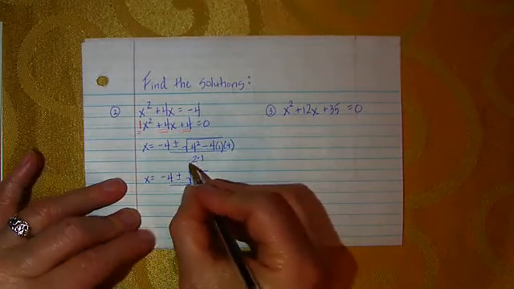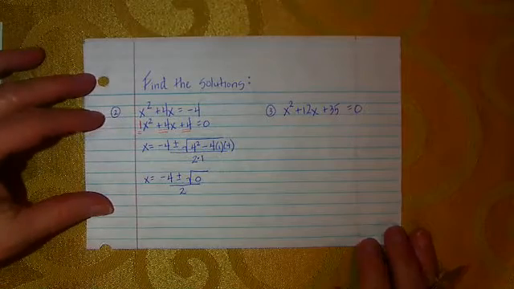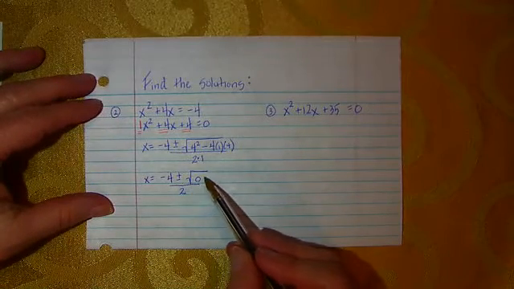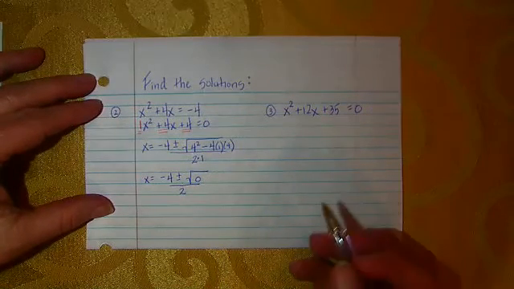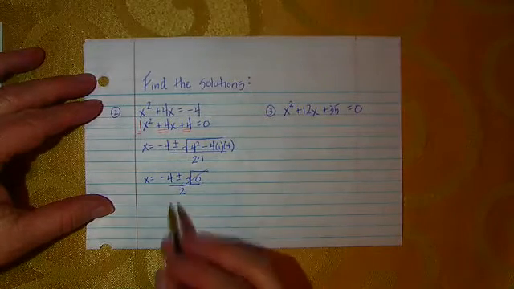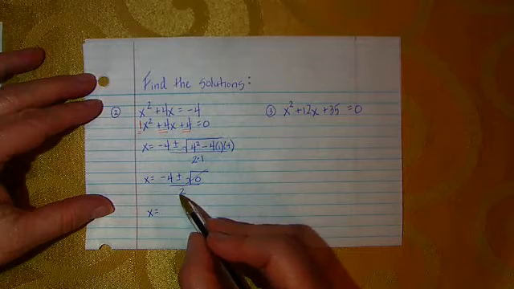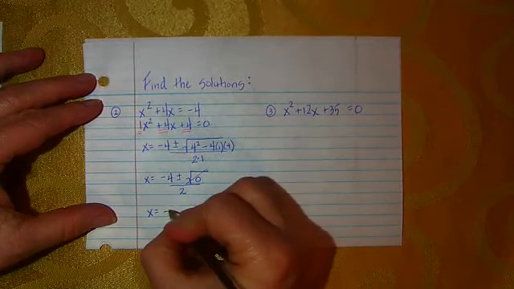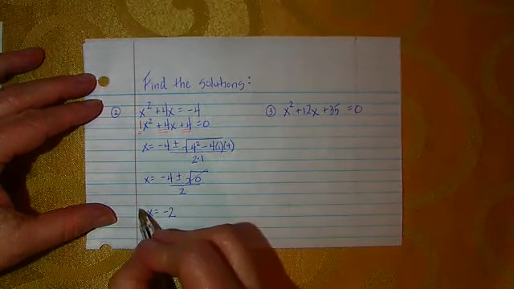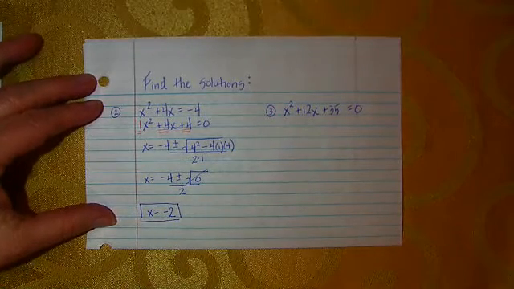I'm going to go ahead and multiply the 2 times the 1, which is 2. All right, so the square root of 0 is just 0. So I can just get rid of that. And that means x equals, I have a -4 being divided by a 2. All right, so this particular problem has one solution, okay?